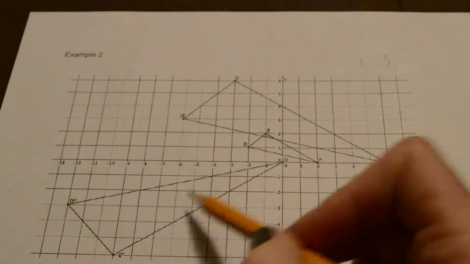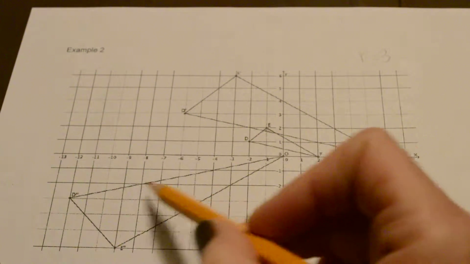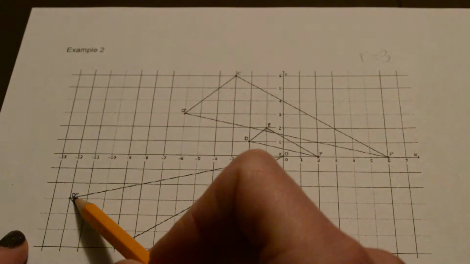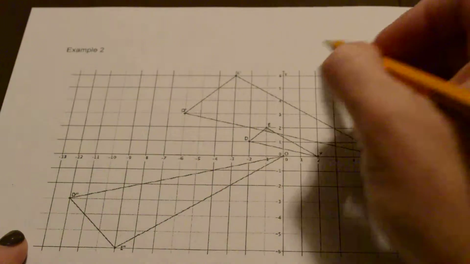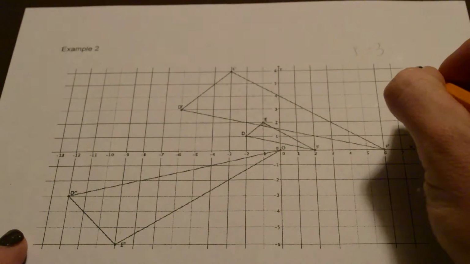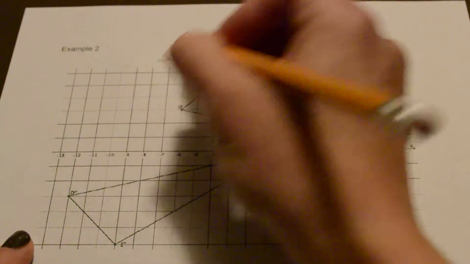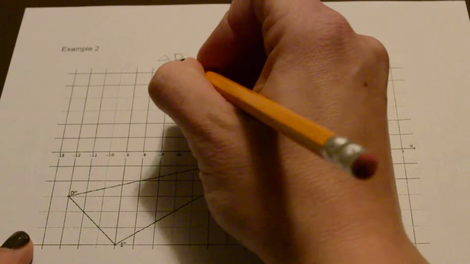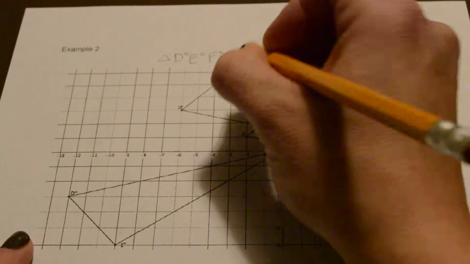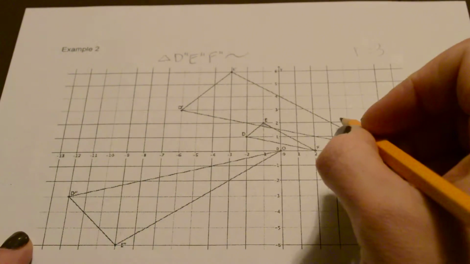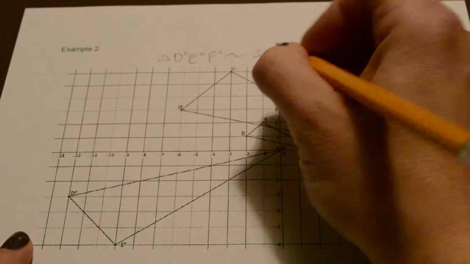And what we ideally want to get to is the point where we can describe a sequence where we're going to prove that triangle D double prime, E double prime, F double prime is similar to DEF.